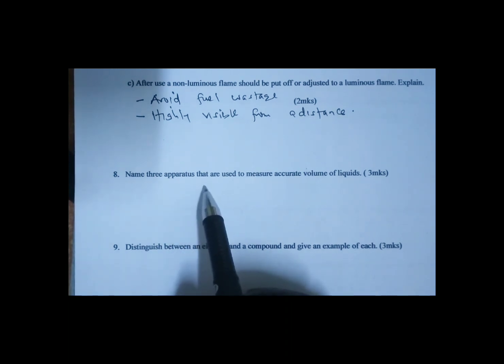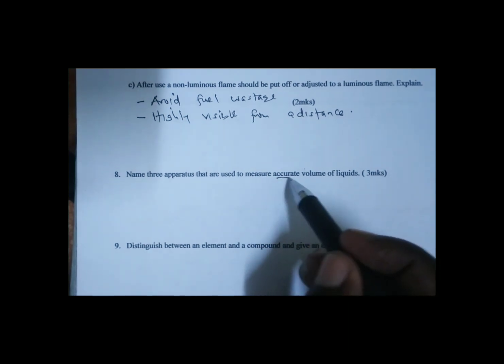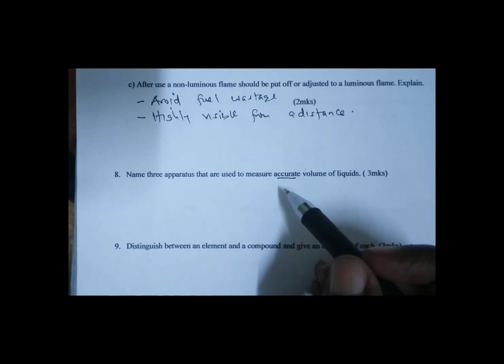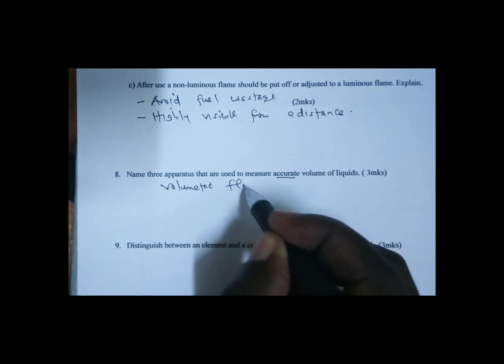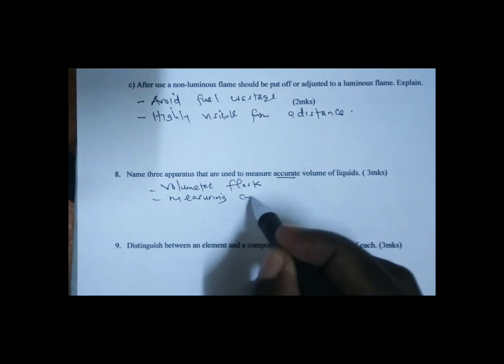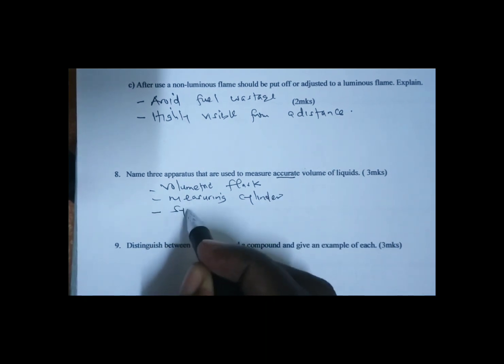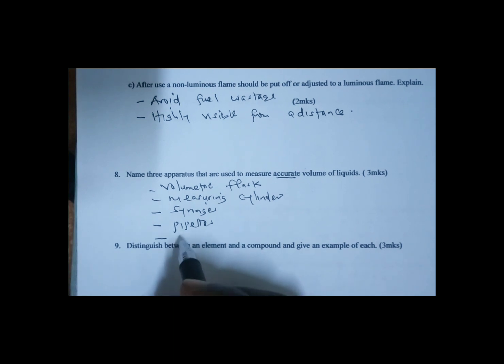We go to question number 8. Name 3 apparatus that are used to measure accurate volumes of liquids. Remember, when we measure volume, we have those apparatus that give us exact volumes, and we have those that give approximate volumes. Apparatus that can give you the exact volume: 1, we have the volumetric flask. We can also use a measuring cylinder. We can use syringes. We can use pipettes. We can use burettes, and many more. Those ones give you the exact volume of a liquid.